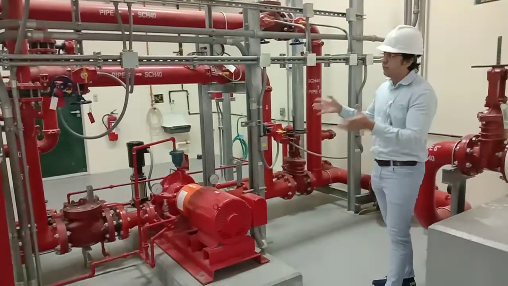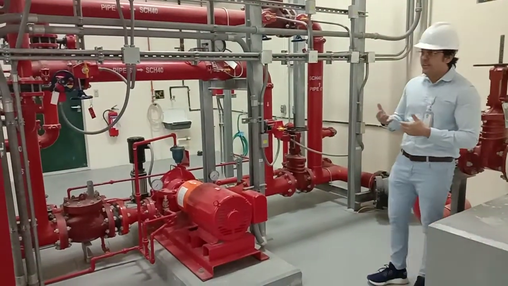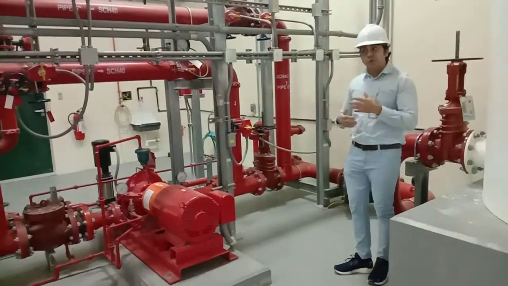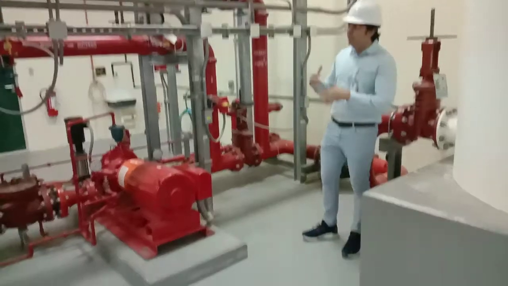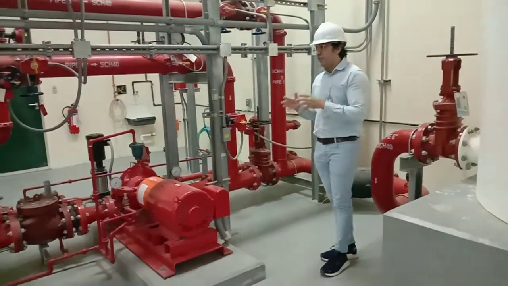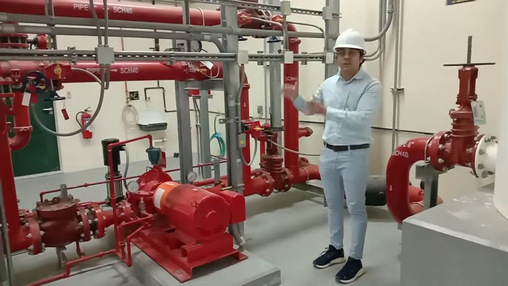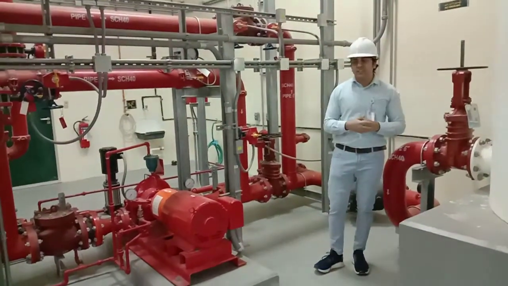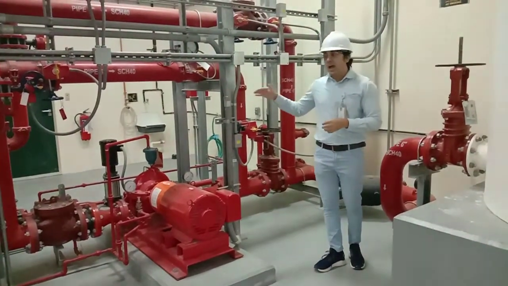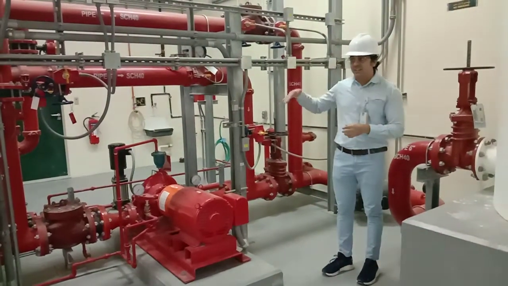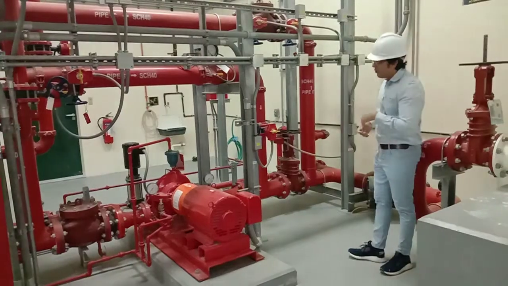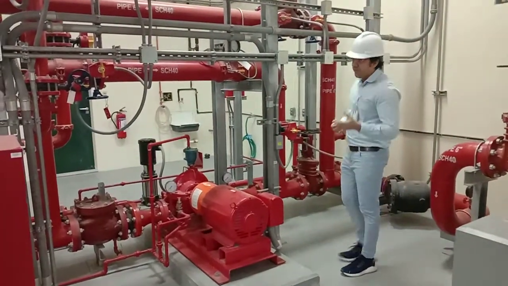We know our fire protection system needs to be tested from time to time, weekly, monthly, yearly, to check the actual performance of the fire pumps at this moment, compared with the test results we get from the factory while purchasing the pumps, or while doing the acceptance testing at the site. So NFPA normally requires the pump performance test, right?